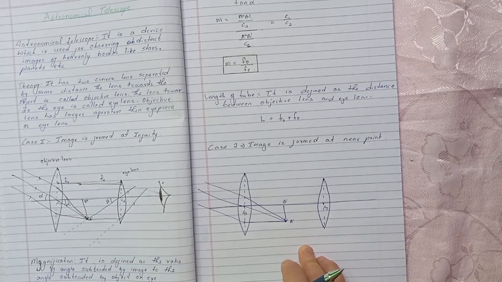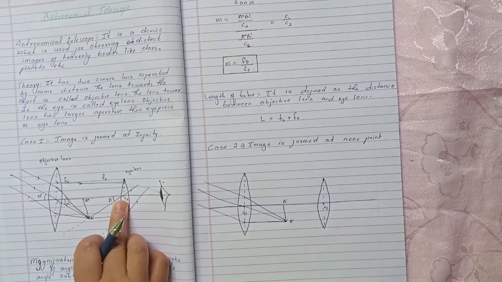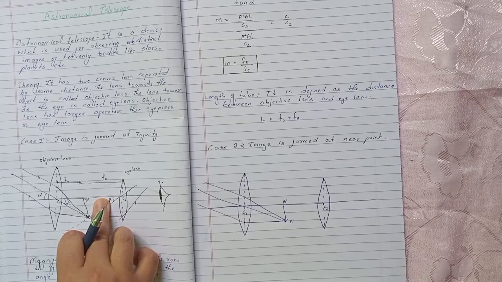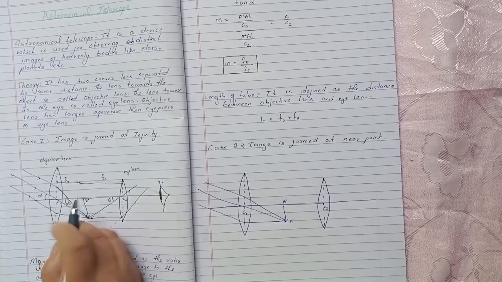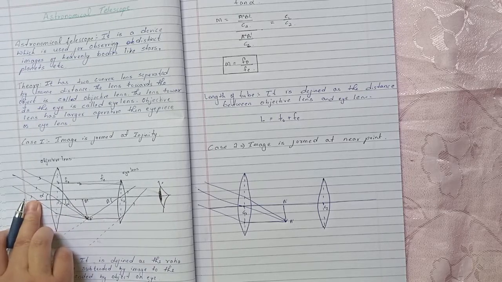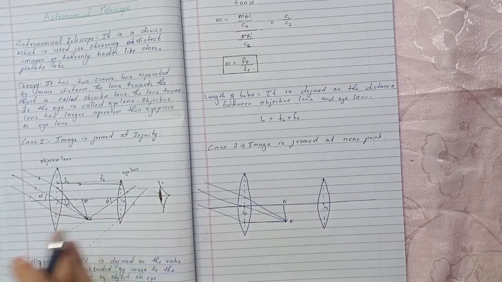But to form the image at near point, we must change our FE. So to change our FE, we can take our eye lens over here so that our FE will be over here. Otherwise, we can take the objective lens quite back so that the FO will be back.